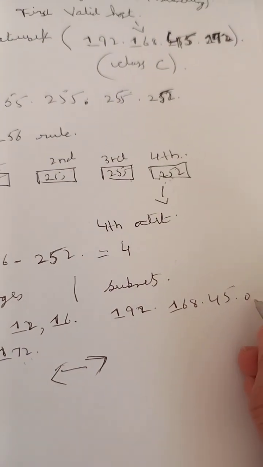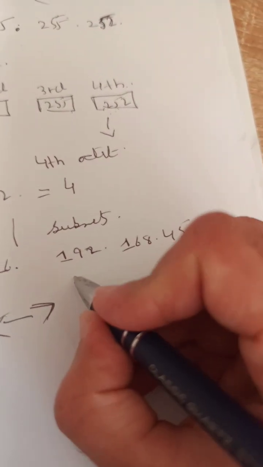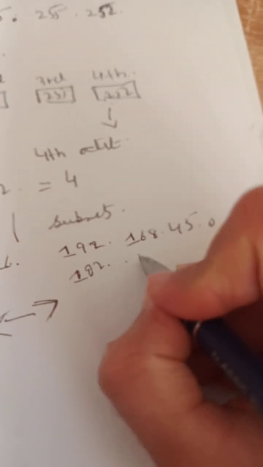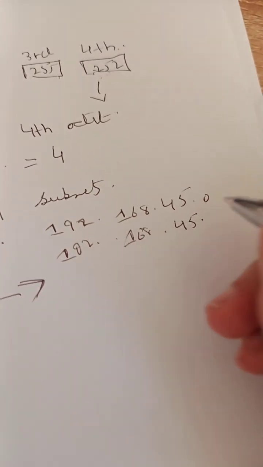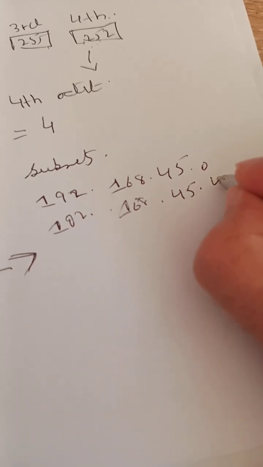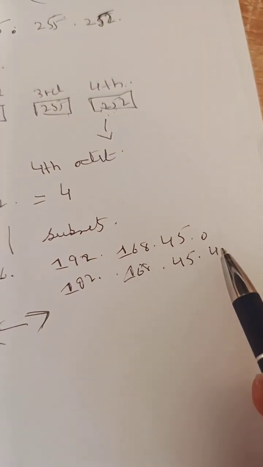So that 0 is here. Now in the range, you've already mentioned that 0 here. Now similarly, carry on copying this one, 192.168.45.4. There we go. So these are the ranges which go like this here.